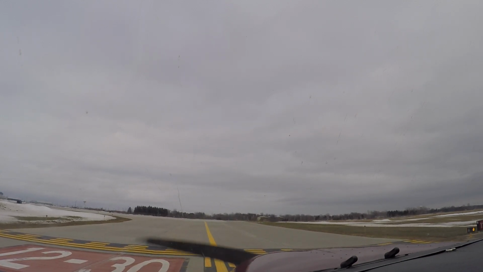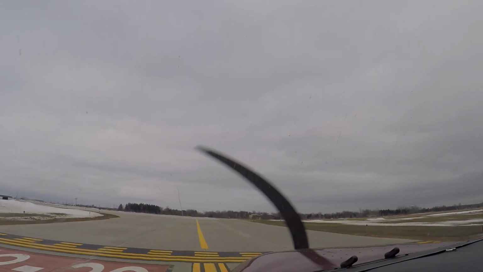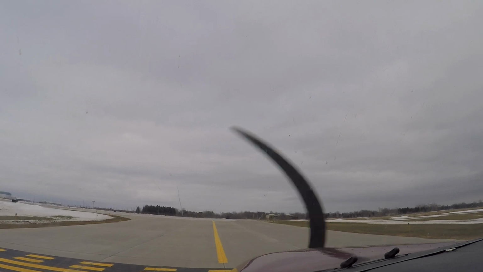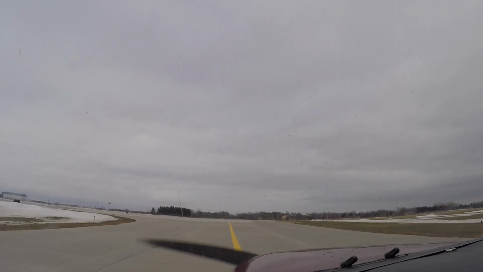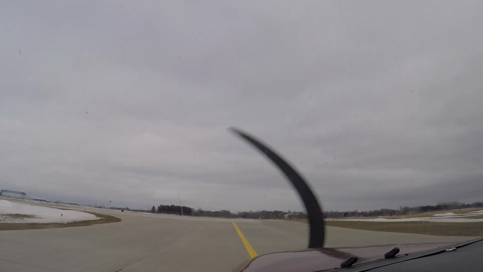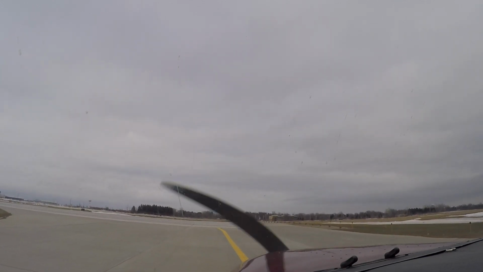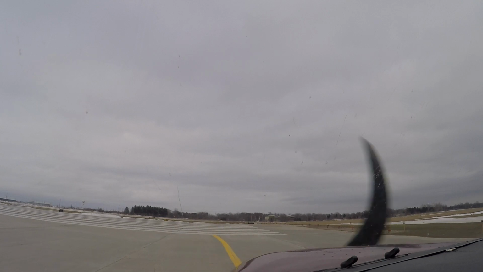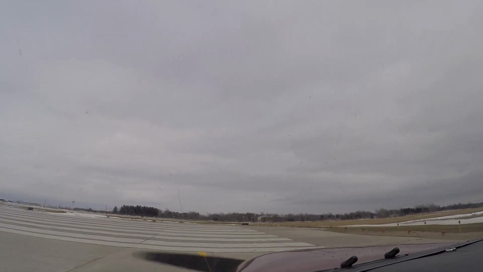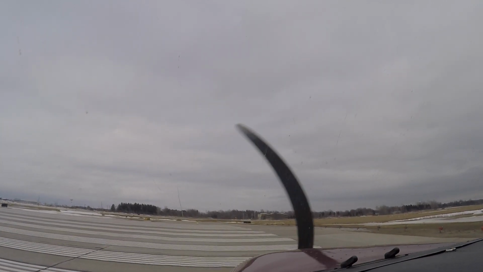All right, so short final is clear. So we just want to make sure people are human, the tower's human, sometimes people aren't paying attention. We're using up available runway, that's good.